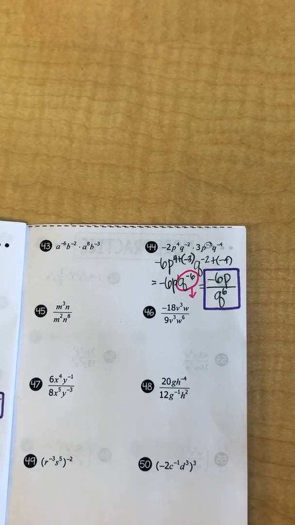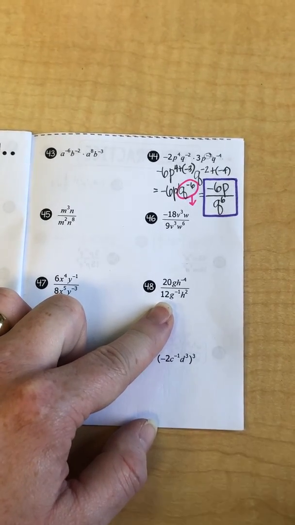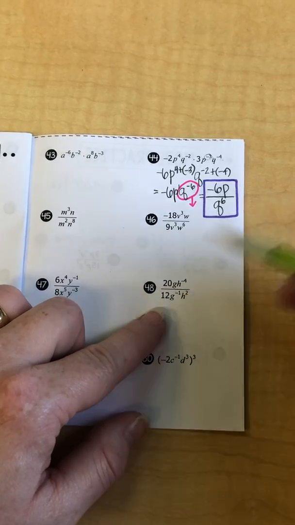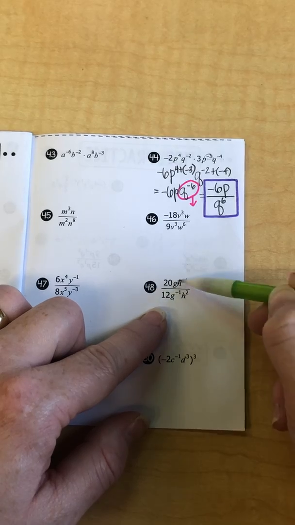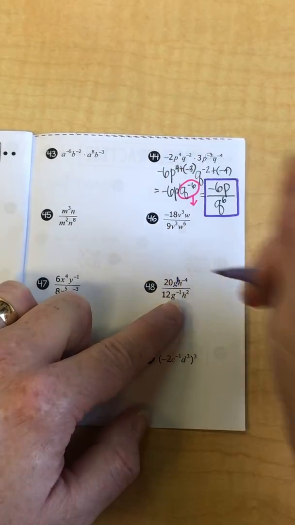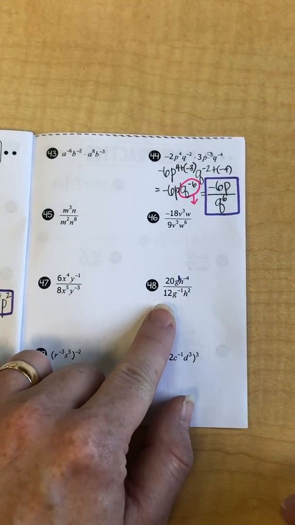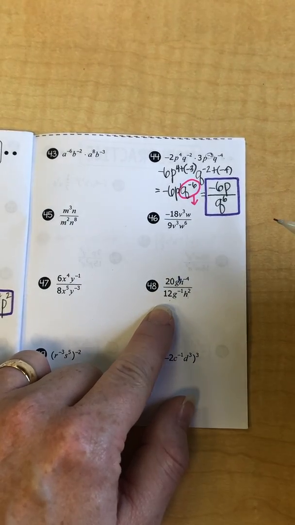All right, right here, let's look at number 48. Notice I have a 20 and I have a 12. I have some G's that I can put together and some H's that I can put together. This G up in the numerator has an understood but unwritten exponent. What I want to start doing is look at 20 over 12.